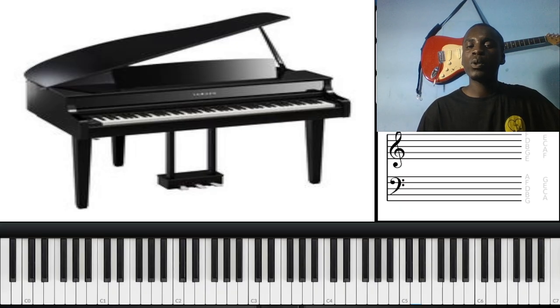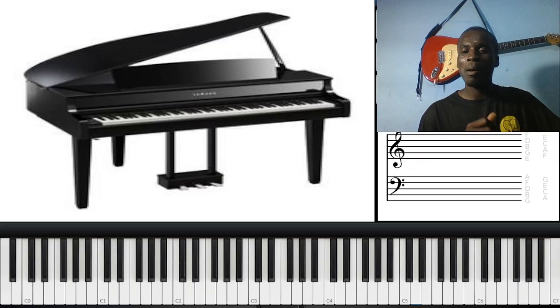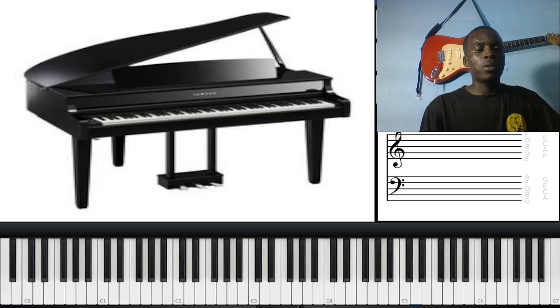Out of this major scale, we form major triads, minor triads, and out of this same major scale, we form any other chord. That is why we call it major scale. It implies we have another scale called minor scale. Yes, we have minor scale. We will treat it in the next video. So it is very important.